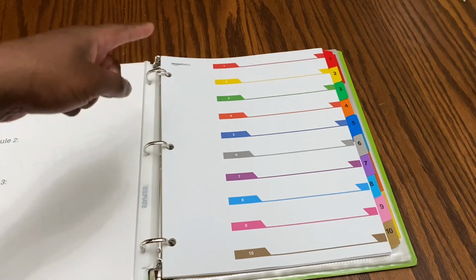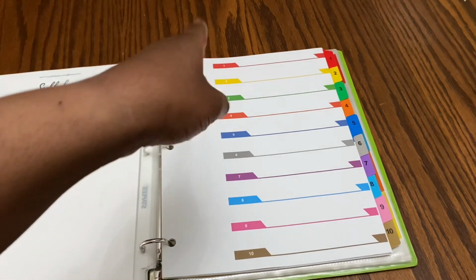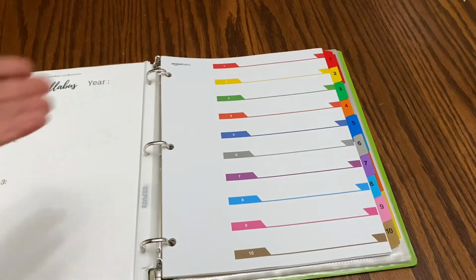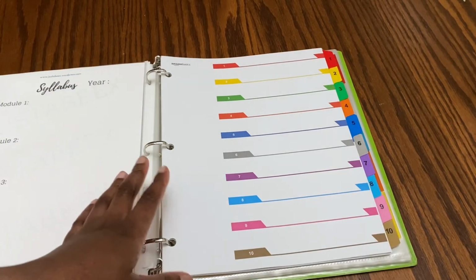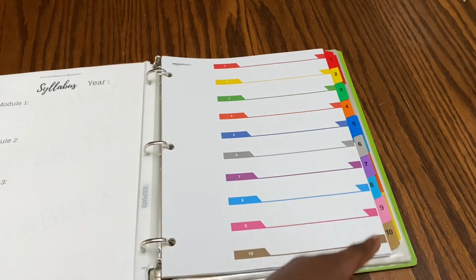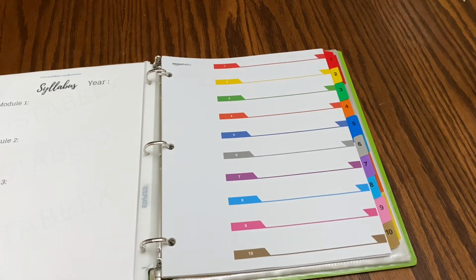So if I just wanted to look at this page, I know, okay, let me go to green because green is the 3rd unit or whatever. And this is so convenient. That's why I like to use these number dividers. It helps so much with weeks and spreading out your work within the weeks, which is awesome.